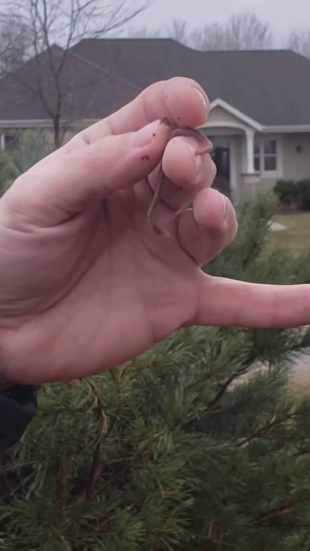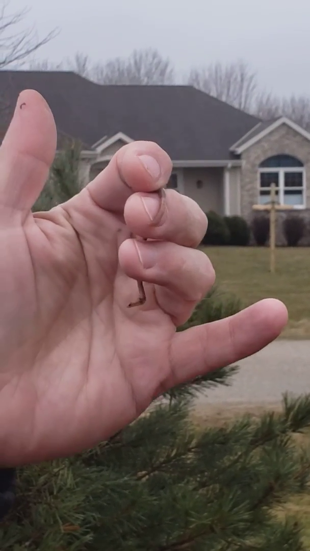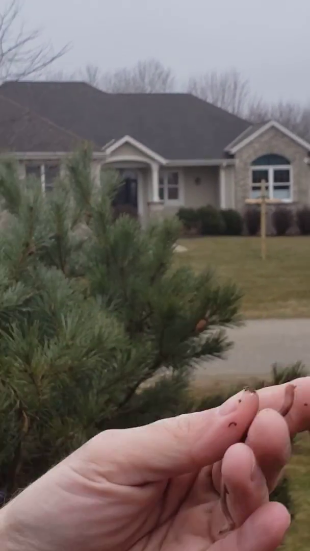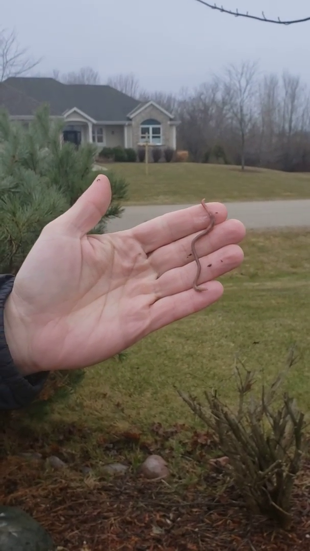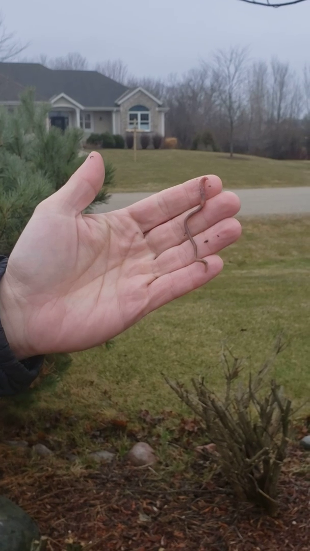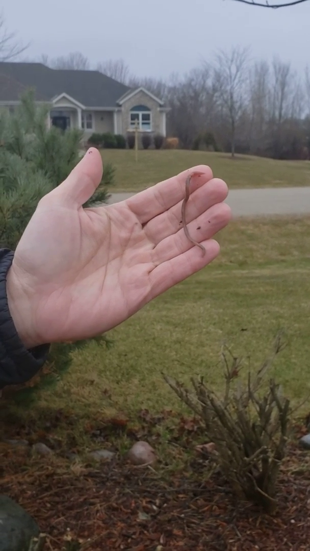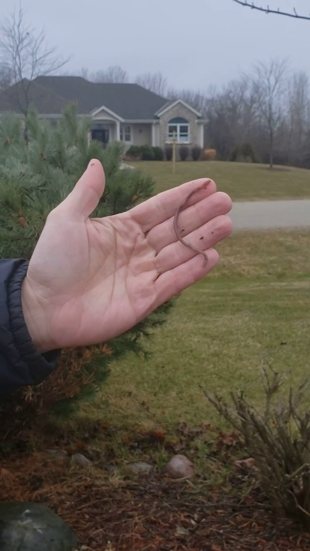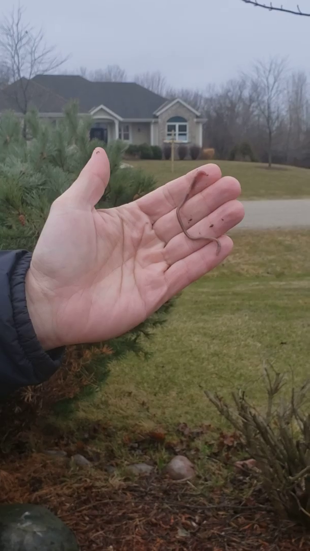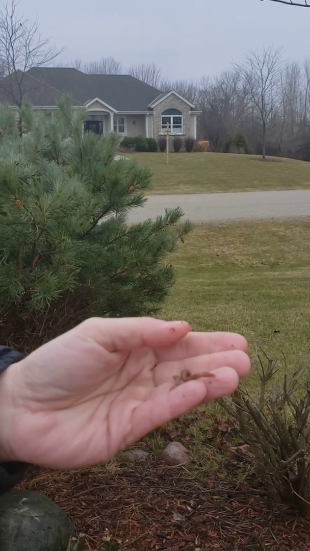Some worms reproduce sexually, and some reproduce asexually. This earthworm that I have in my hand is both male and female. Earthworms have the sex organs of both male and female, but he does not reproduce asexually. He actually reproduces the old-fashioned way. Asexual would mean they would just break off part of their bodies and it would form a new worm.